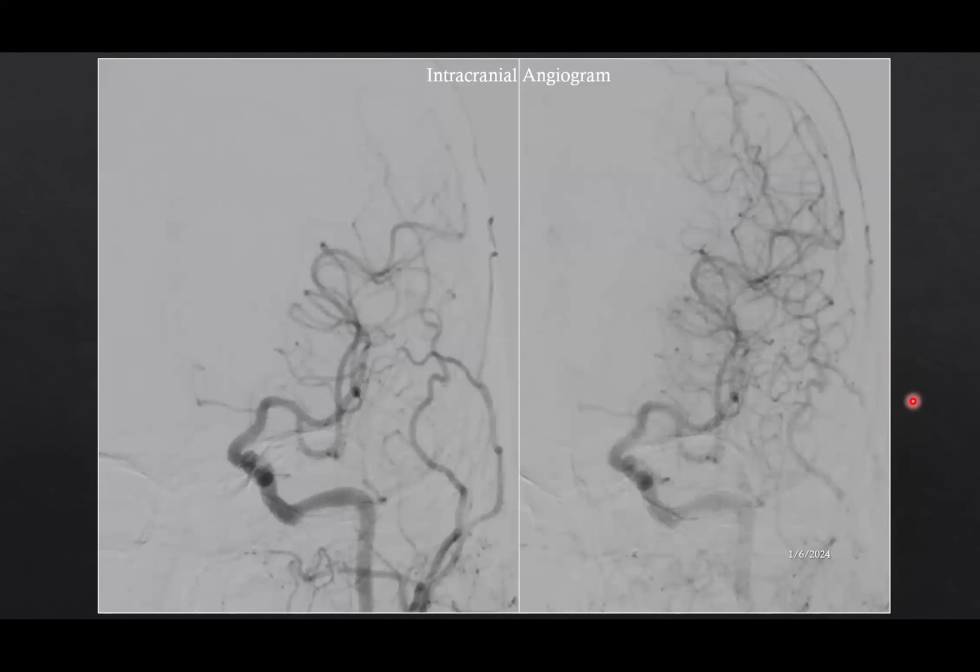This is an intracranial angiogram prior to the stenting. You can see that there's a shift in the watershed, which is shifted more towards the lateral aspect. The ACA is not visualized, very faintly visualized. This is the angiogram showing a tight stenosis, measuring more than or close to 90%.